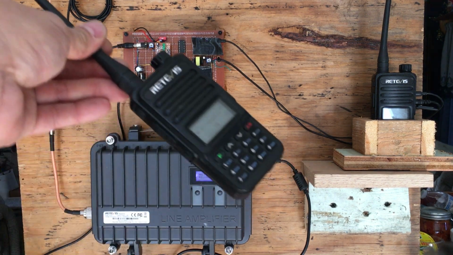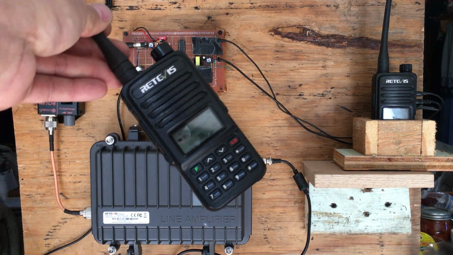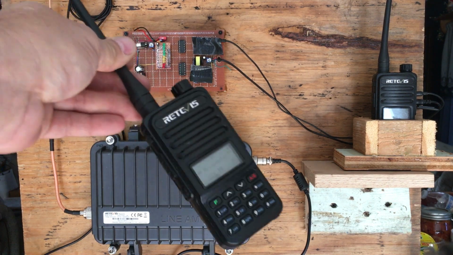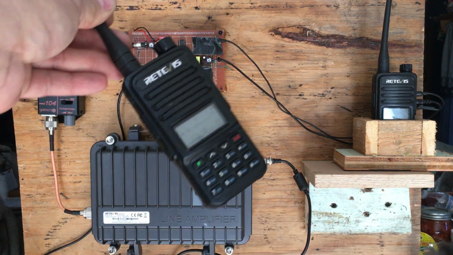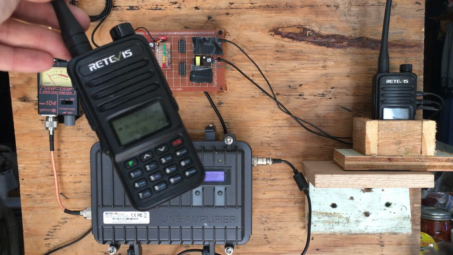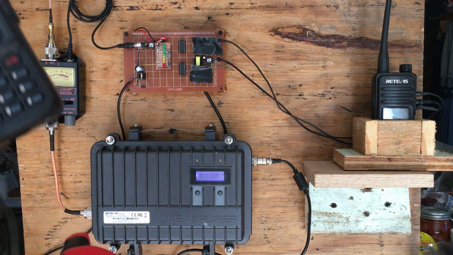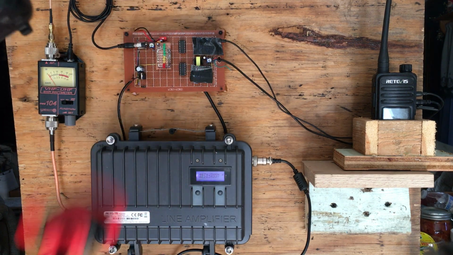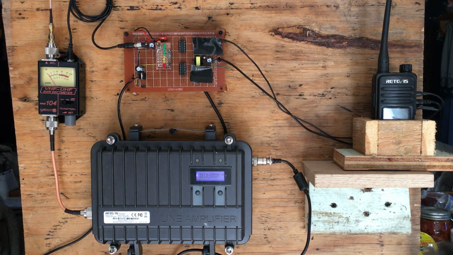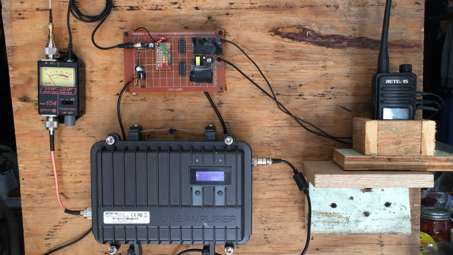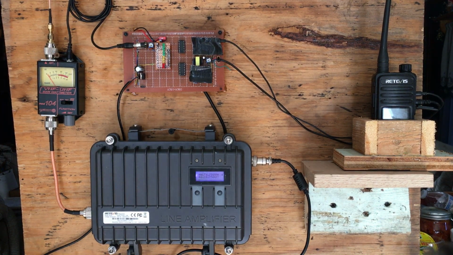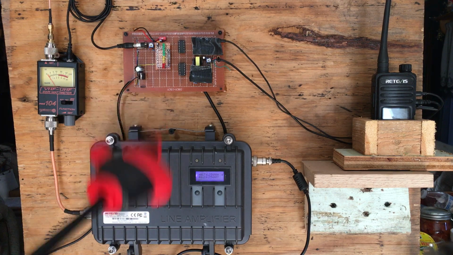You take a radio, whether it's a handheld or a mobile, as long as it's got a keypad, and you punch in a code. That activates the interface board, and it keys up this repeater, which is how it pulls all the data, and it plays an mp3 file. The nice thing is you can edit that to say anything you want.